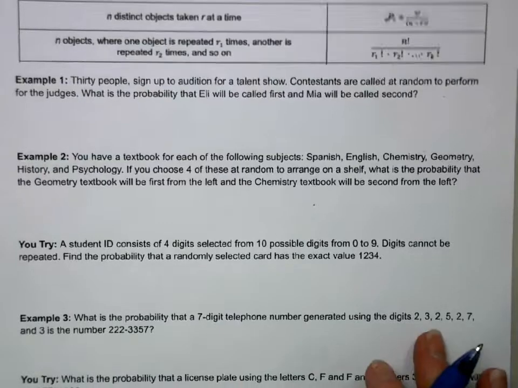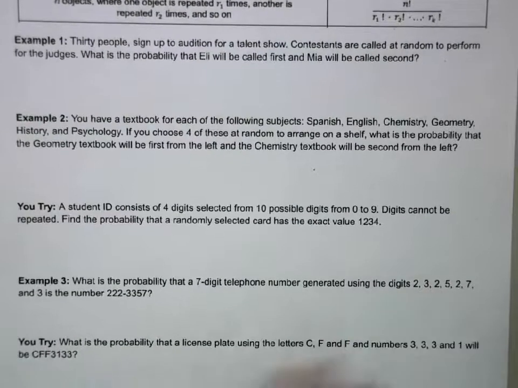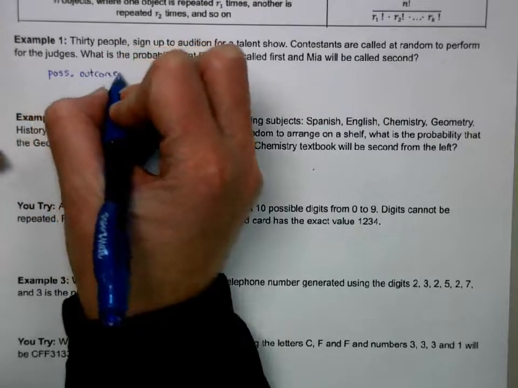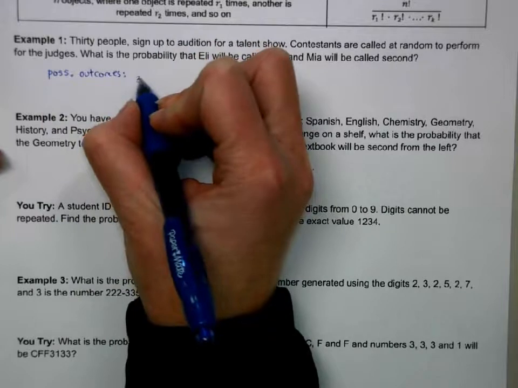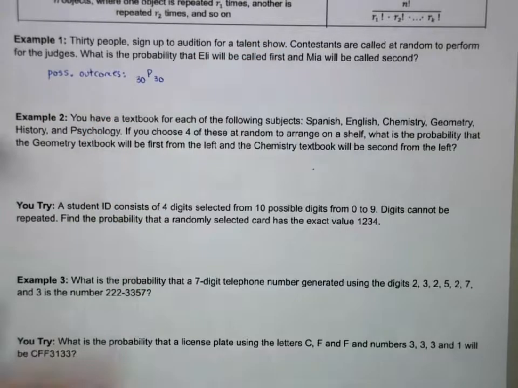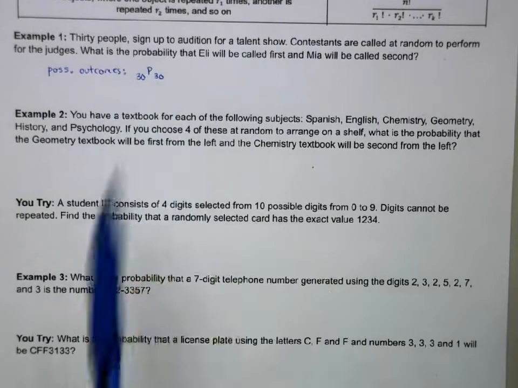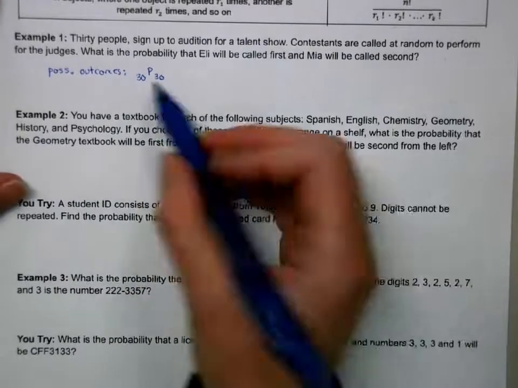30 people sign up to audition for a talent show. Contestants are called at random to perform for the judges. What is the probability that Eli will be called first and Mia will be called second? All right, so the possible outcomes. We have 30 people and all of them are going to be selected. So 30P30. This is actually going to be a very, very large number. So I'm going to leave it like this, and I'm going to show you how we'll use the calculator. So that's all of the outcomes.